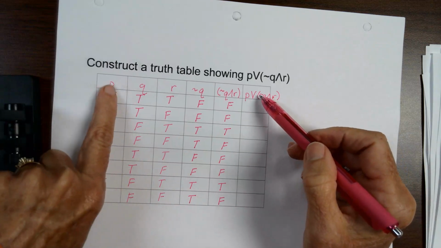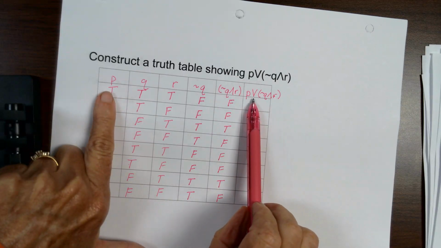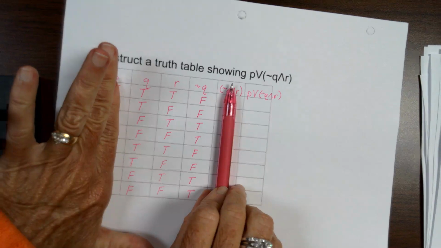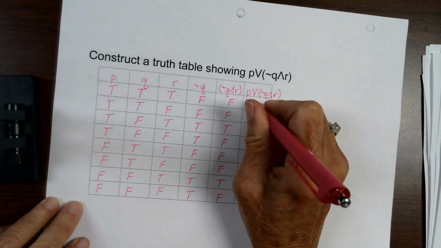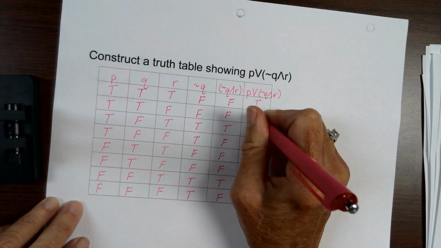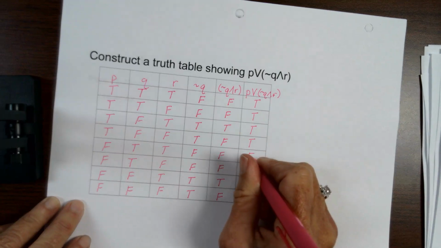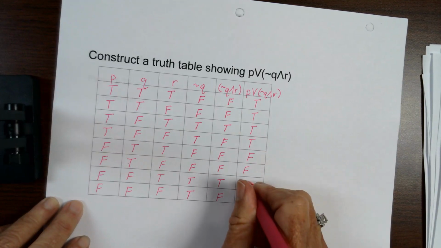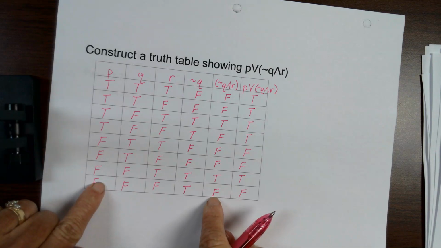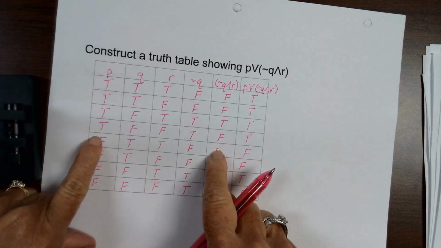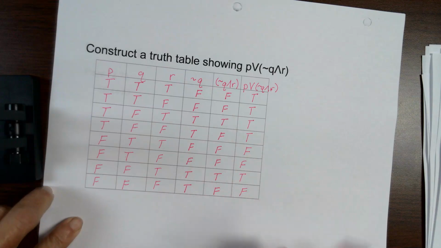So now I'm looking at P, the first column, in an or statement, because that's going to be or. So I'm looking at the first and the last column. If either of those columns is true, then this is true. So this is true, true, true, true, false, false, true, and this is false. See, both of these are false, both of these are false, and both of those are false. Every other true I have, either there's a truth here or there's a truth here.